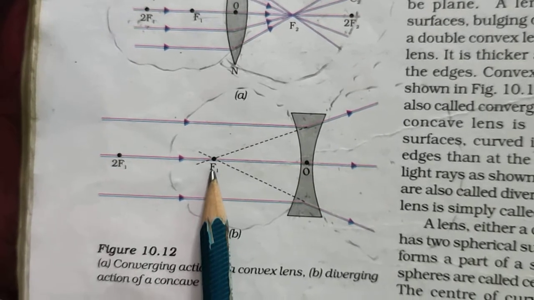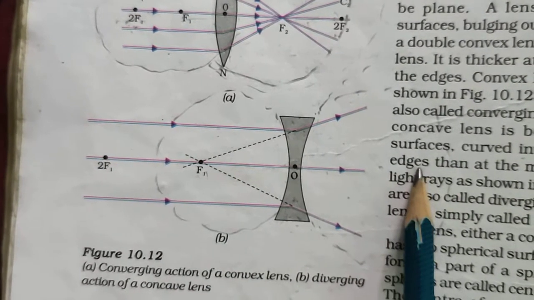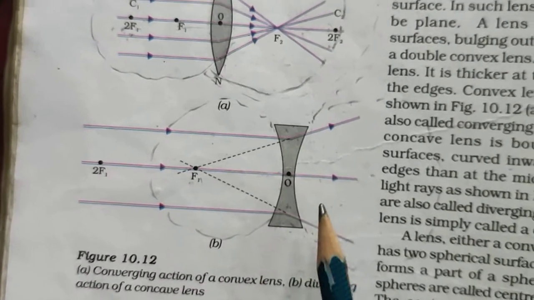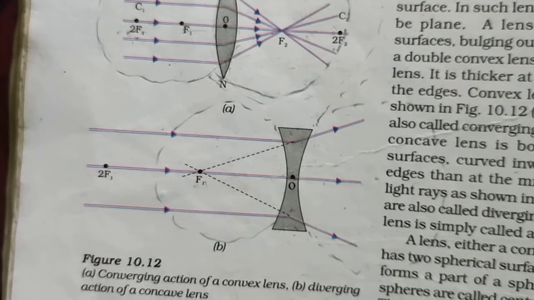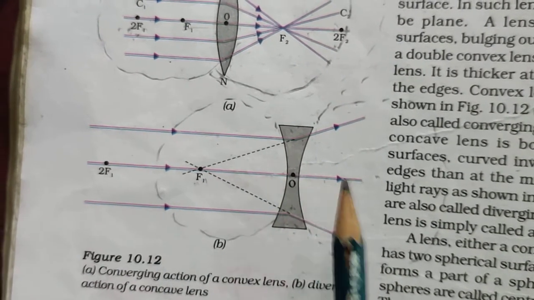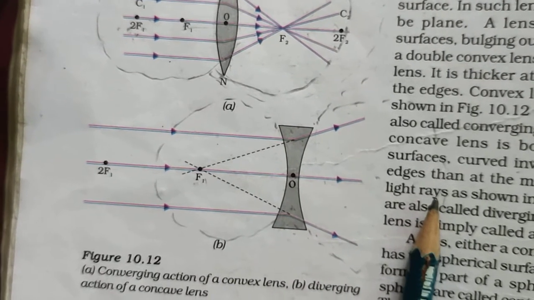Likewise, in the case of a concave lens also, we can find F1 and 2F1, F2 and 2F2. But in the case of a concave lens, as the image is formed on the left side, F2 and 2F2 are not considered.